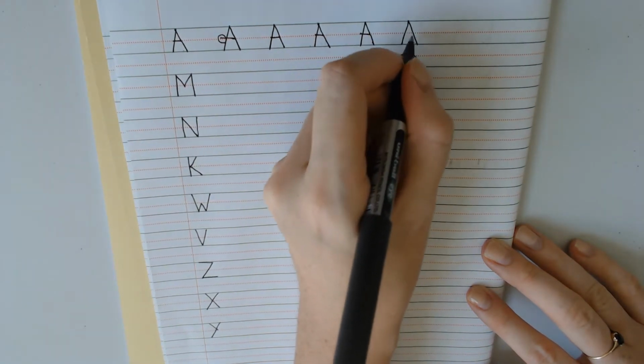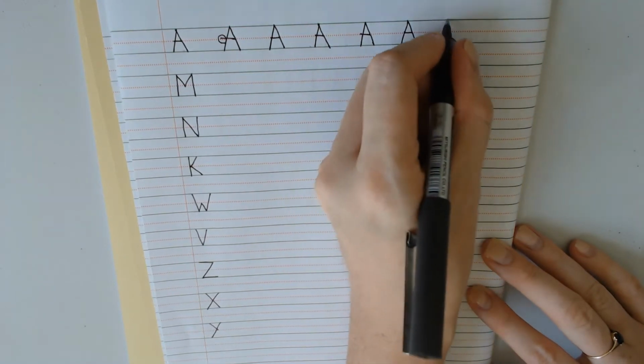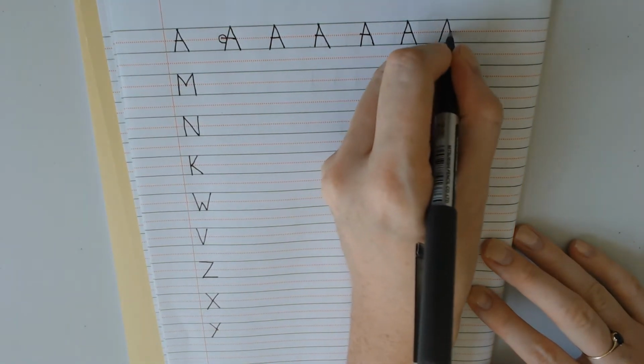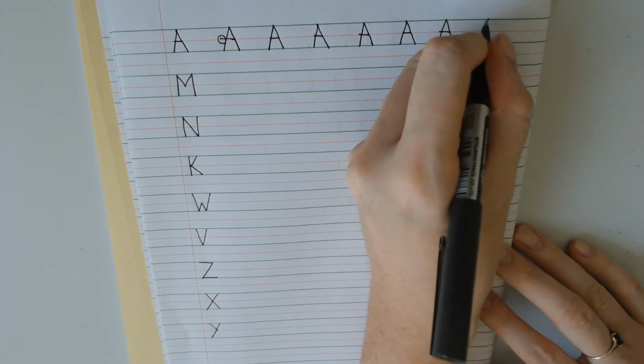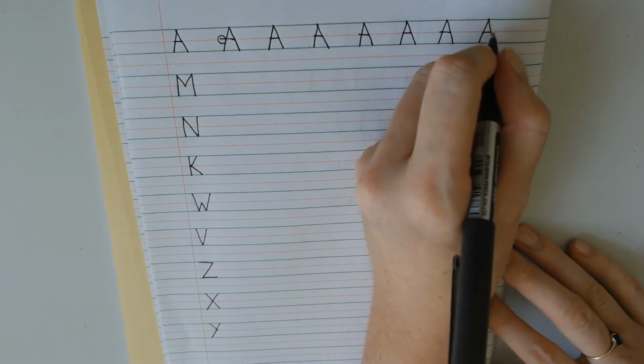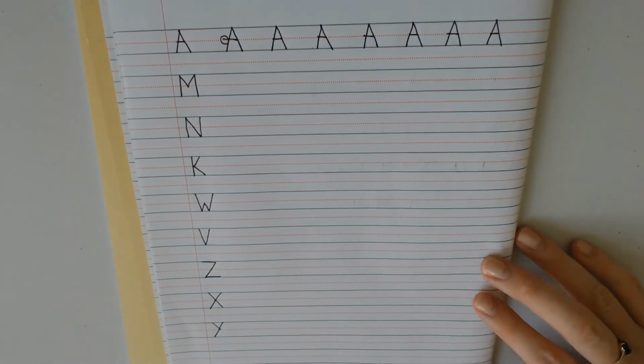Again, make sure you're sitting properly, make sure you're holding your pencil properly, that's so important. Tilting your page if you need to. It looks straight on the screen because I've got the camera angled, but I am actually sitting on a slight slant.